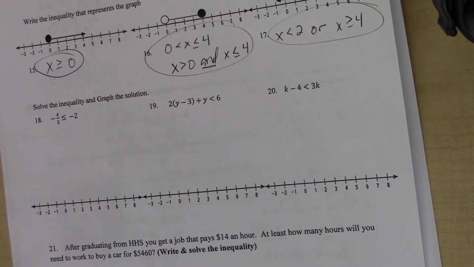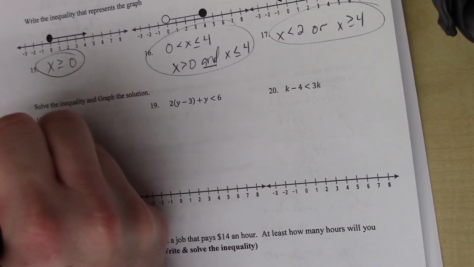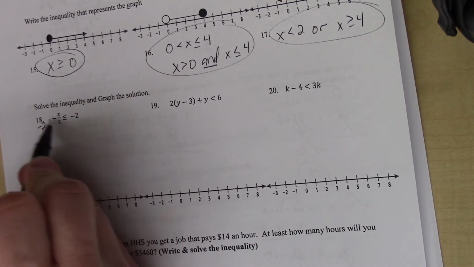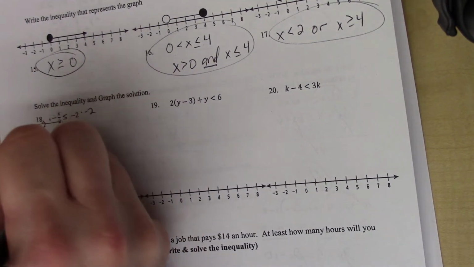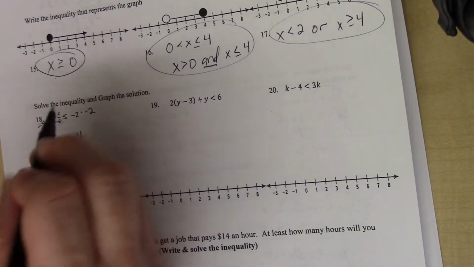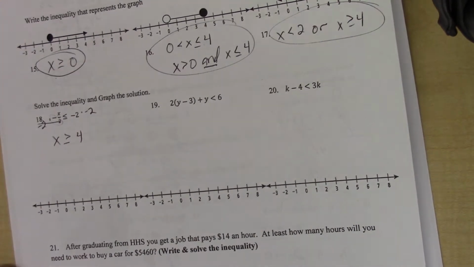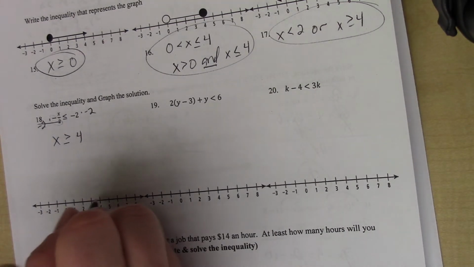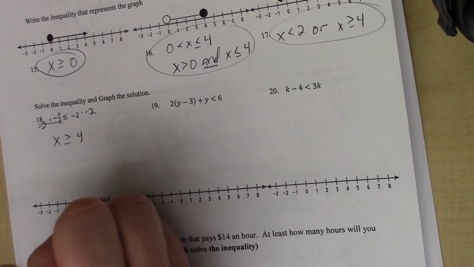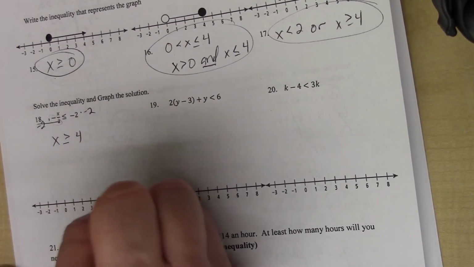On the next few problems, you're going to solve these and then graph them. So I'm going to times this by -2 because that's the opposite of dividing by -2 because these are together. And then I'll times this by -2 as well. Those will cancel x and I get 4. But when I times by a negative, I flip that sign right there. Okay. So I get x is greater than or equal to 4. I put a solid circle at 4 and its greater numbers are greater towards this way.